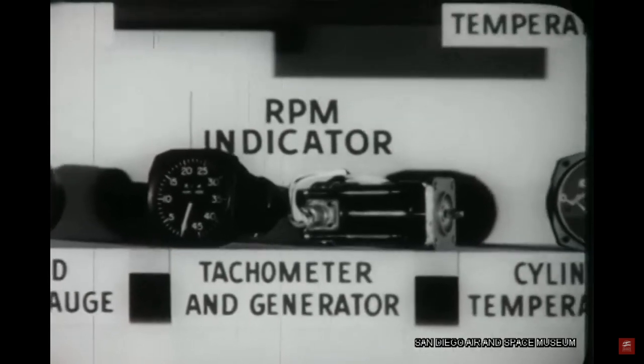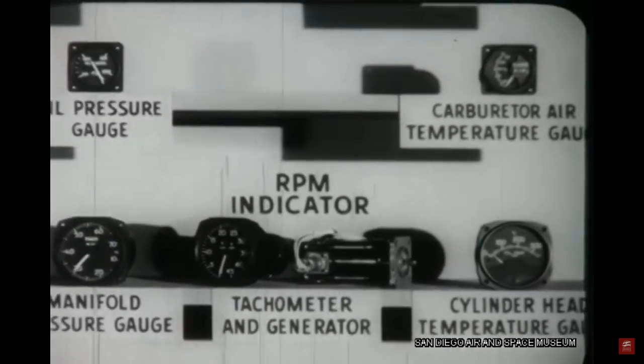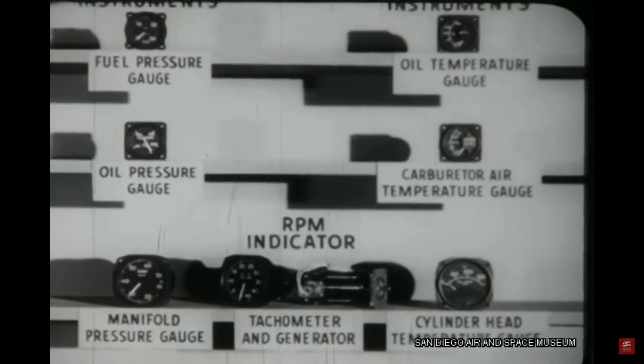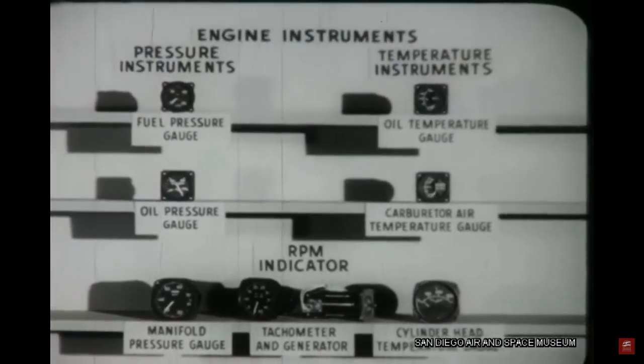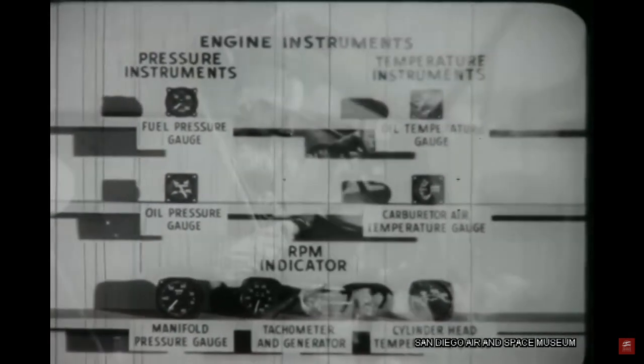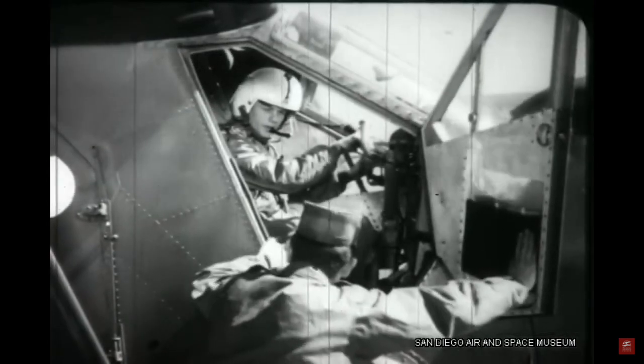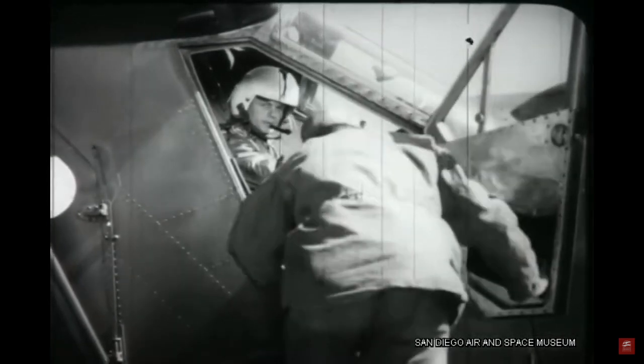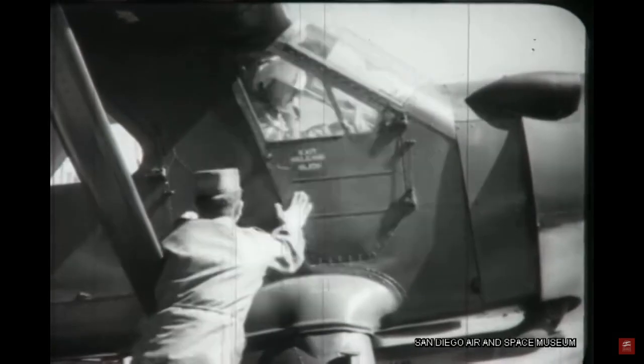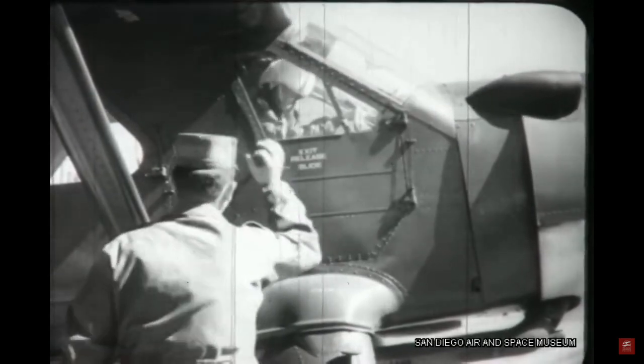But all of these instruments give information about the efficiency of an engine. They provide a constant check on conditions inside the power plant. Without pressure, temperature, and RPM instruments, an engine could destroy itself before anyone is aware of its happening. Engine instruments give a warning before serious damage is done.